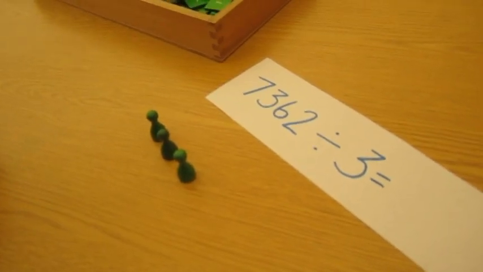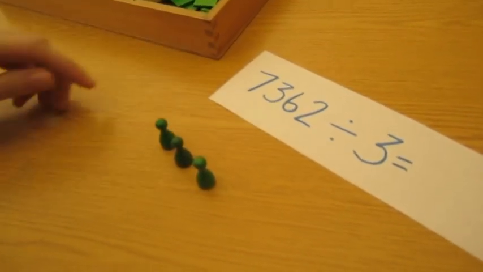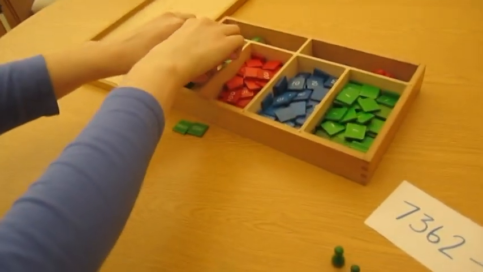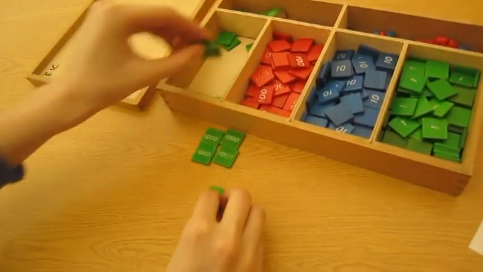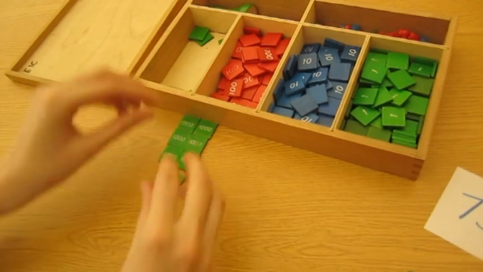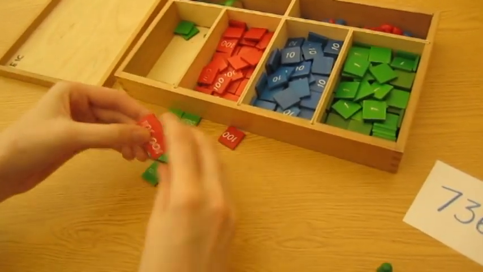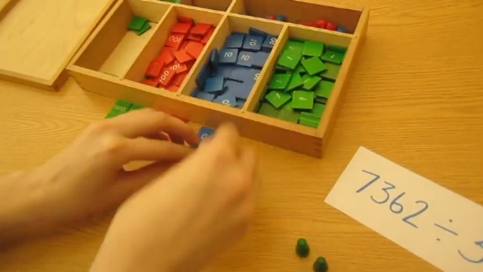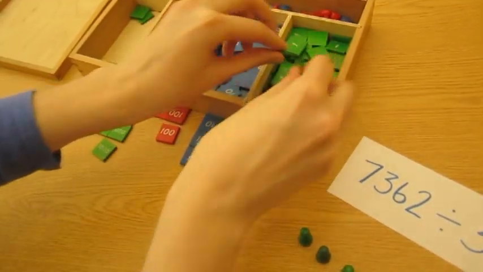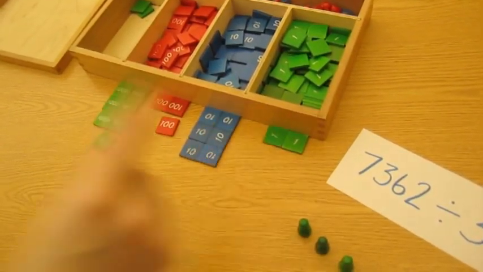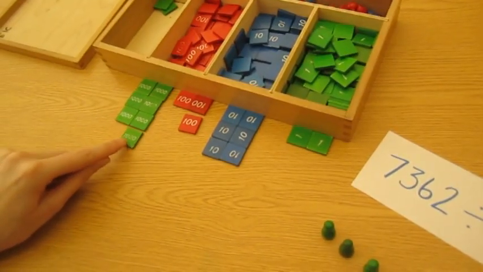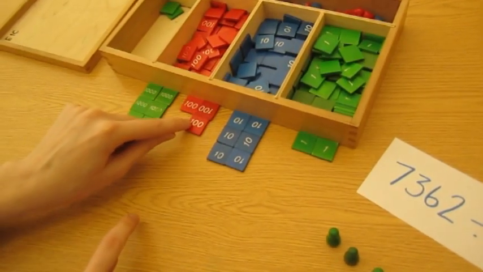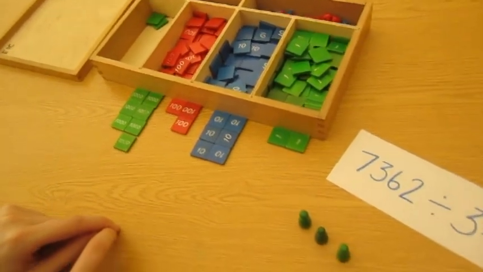I also need to set out the total amount that I'm sharing, which is 7,362. Some teachers might demonstrate the stamp game with the stamps all in one straight row. I like to show 2 rows so that the students recognize odd and even numbers.